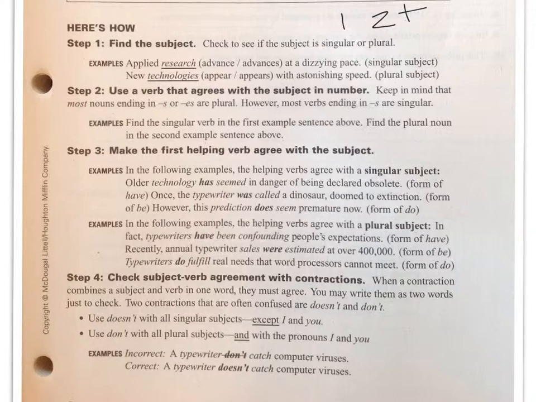We think he, she, it, and we add an S to the verb for those single subjects. So he, she, it talks. He, she, it walks. He, she, it thinks. So we add an S to those subjects.